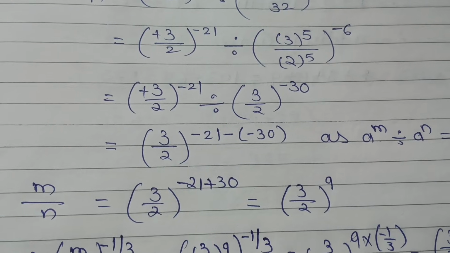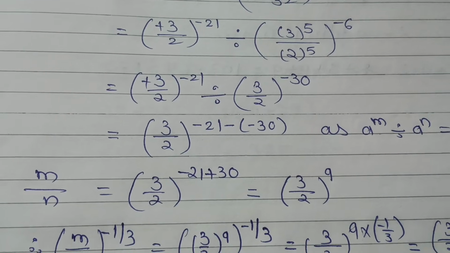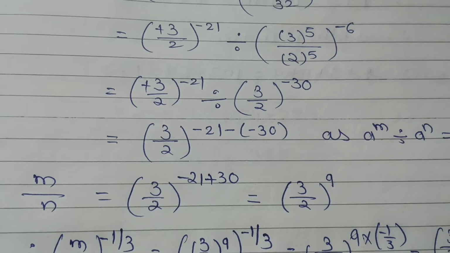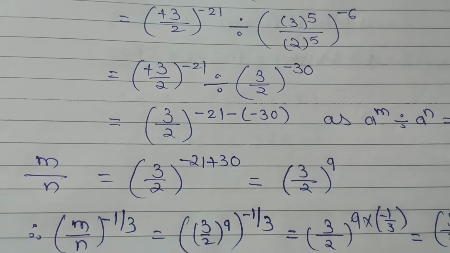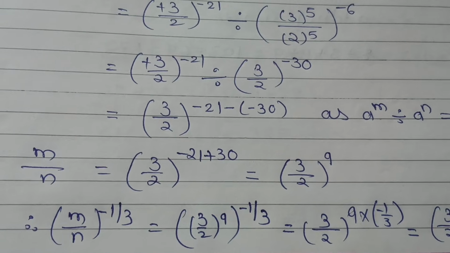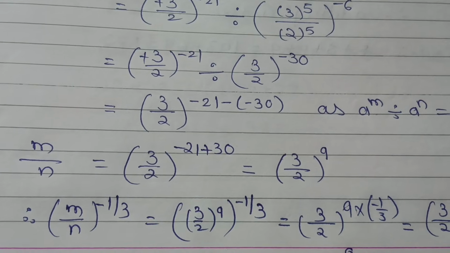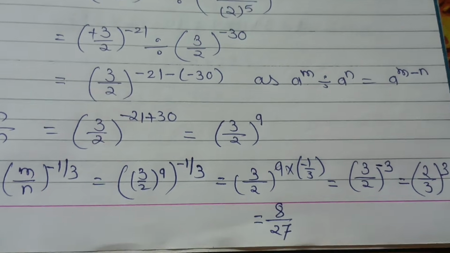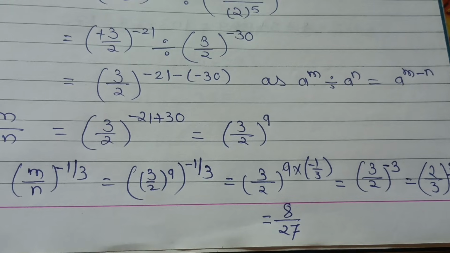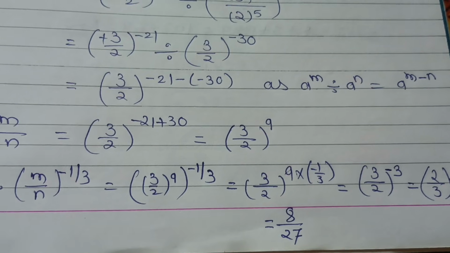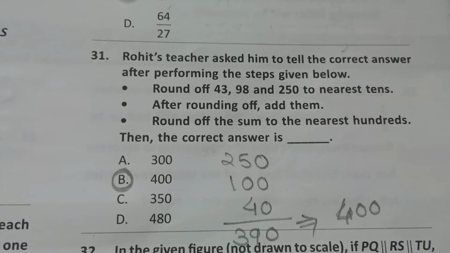After calculating, we get the answer 3 by 2 to the power 9. Now put this value in the equation m upon n to the power minus 1 by 3. We get the final answer 8 by 27. Hence option C.